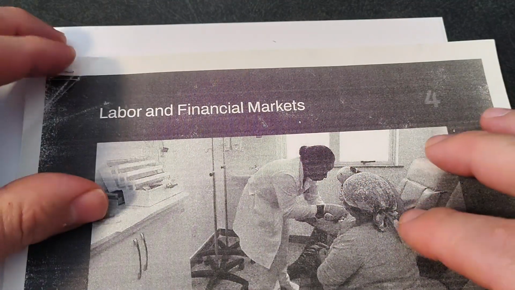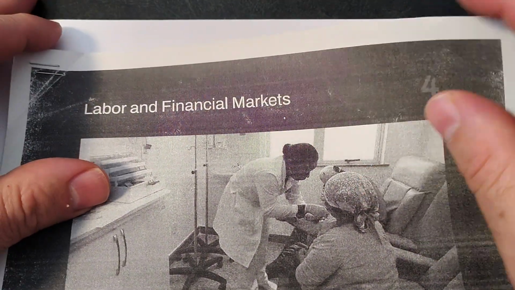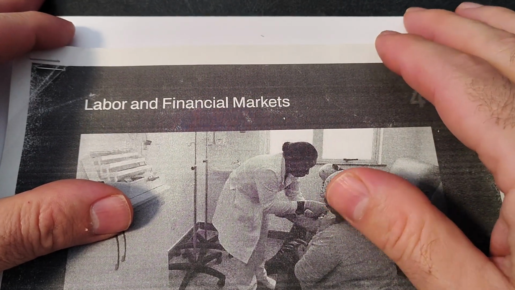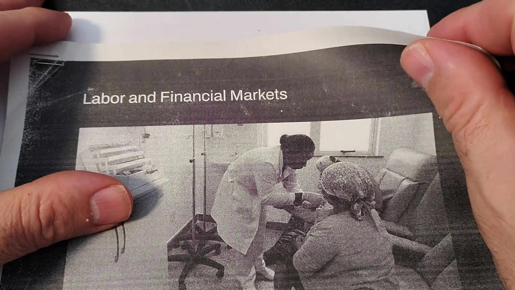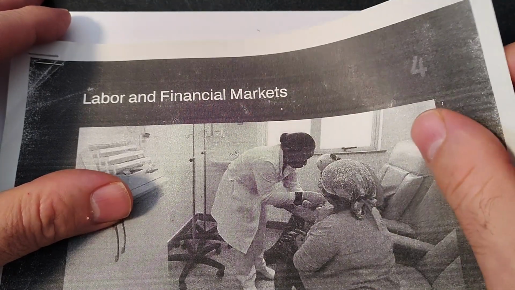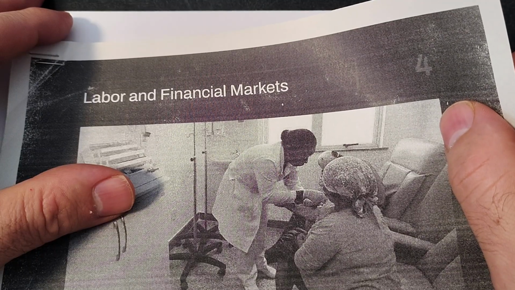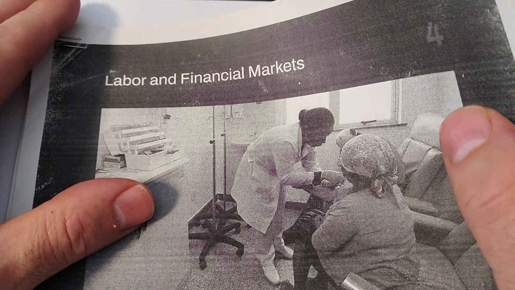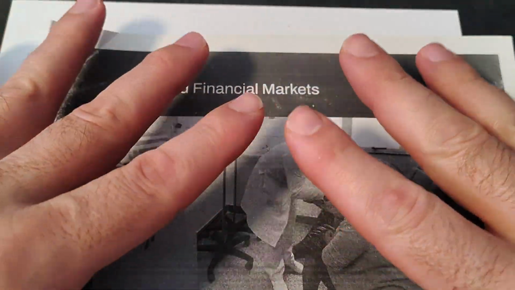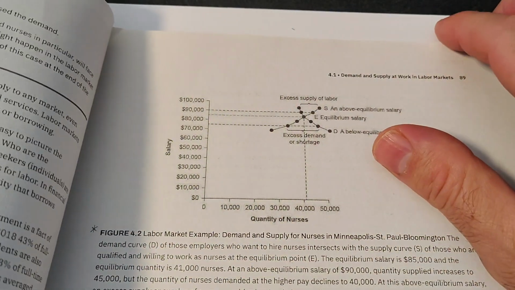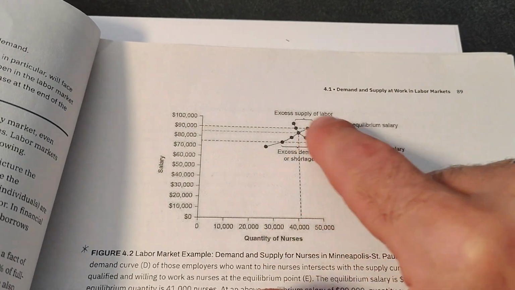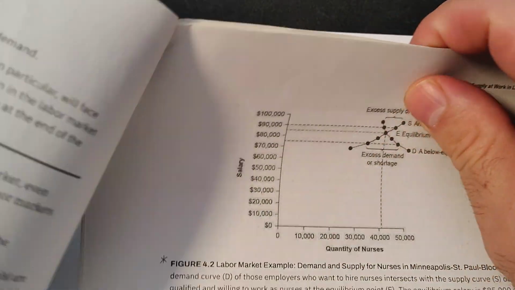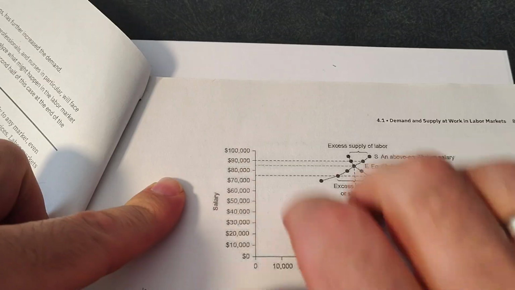Hey class, so I thought it would be a good idea to go back over some of the material we did in lecture yesterday and maybe do a couple of examples, because it's one thing when you see me doing things on the slideshow, and it's another thing when you actually see what's done to solve problems. So I've got a copy of chapter 4 here, and we can maybe review our supply and demand curve here for nurses.